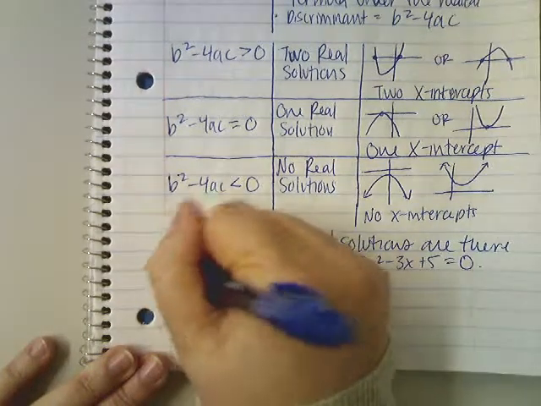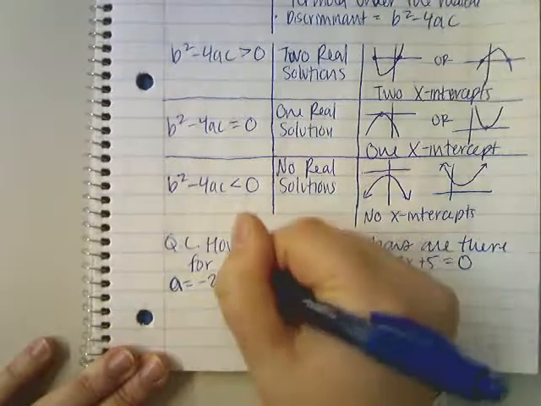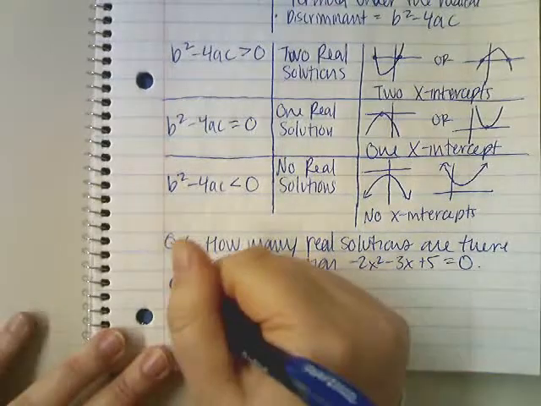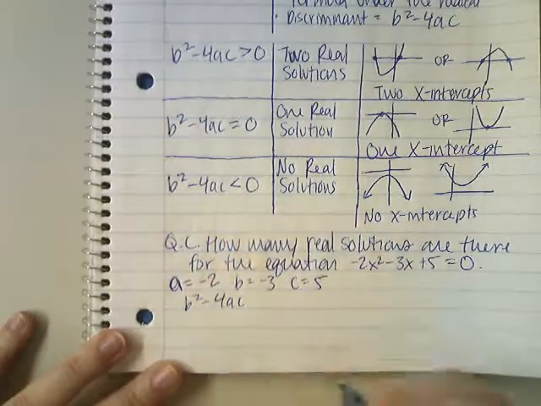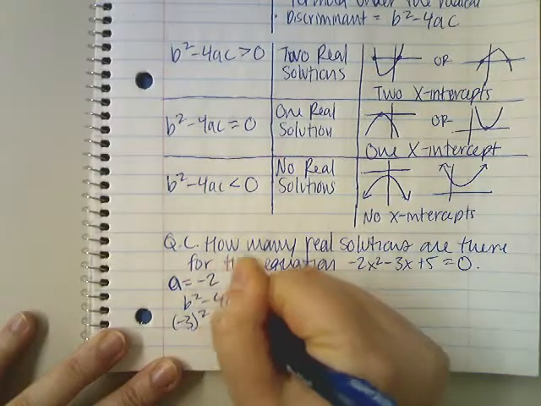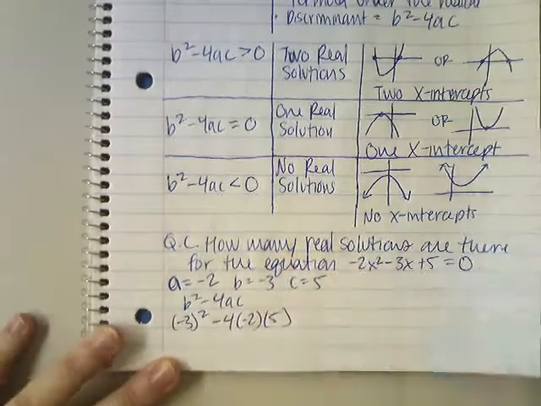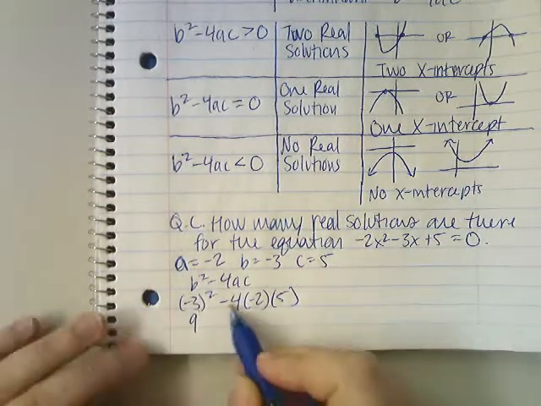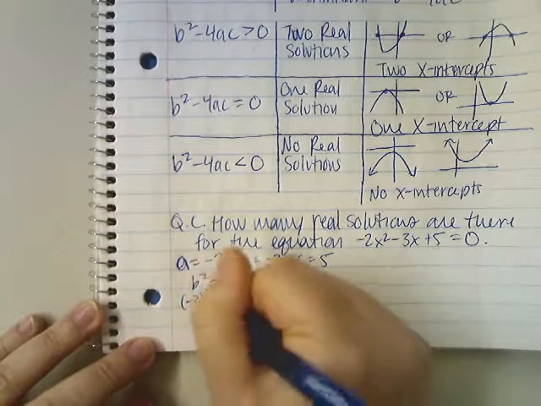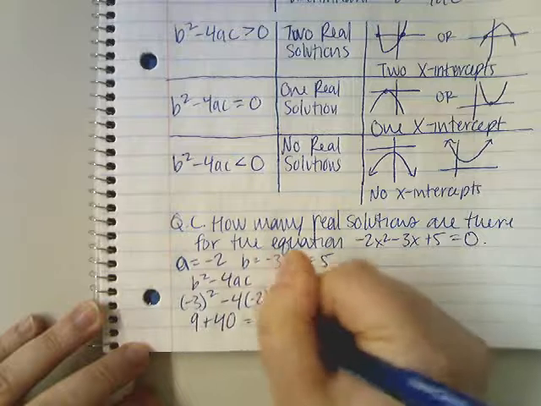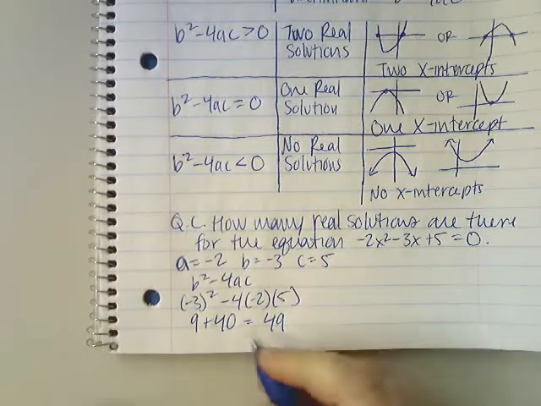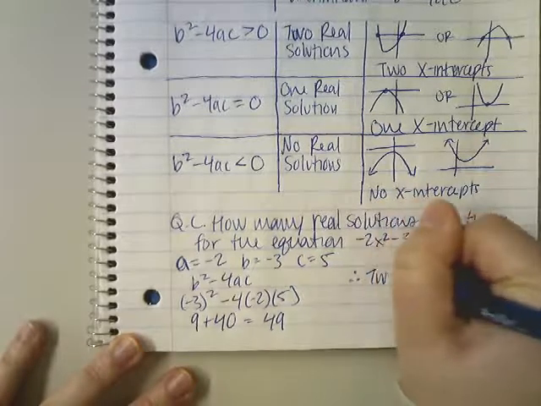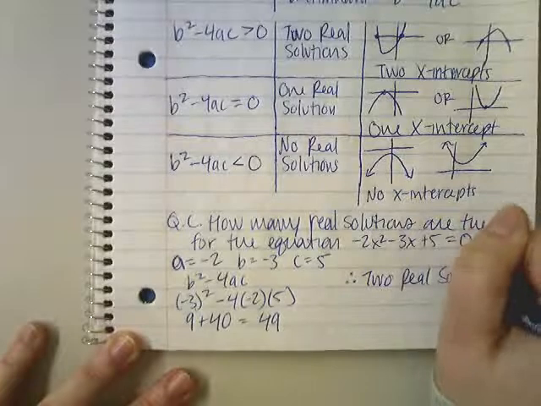So again, I'm going to identify A, B, and C. So here my A value is negative 2, my B value is negative 3, and my C value is 5. So if I plug into b squared minus 4ac, I get negative 3 squared minus 4 times negative 2 times 5. If I calculate that out, negative 3 squared is positive 9. Negative 4 times negative 2 is positive 8, times 5 is 40. So I have plus 40, which is equal to 49. So since that is a positive number, therefore there are two real solutions.